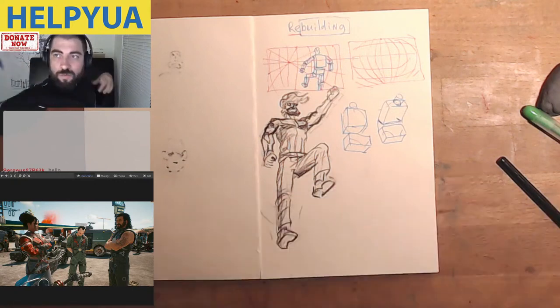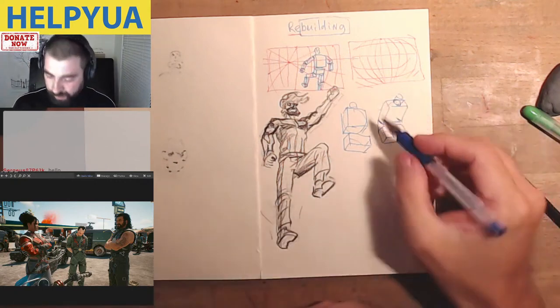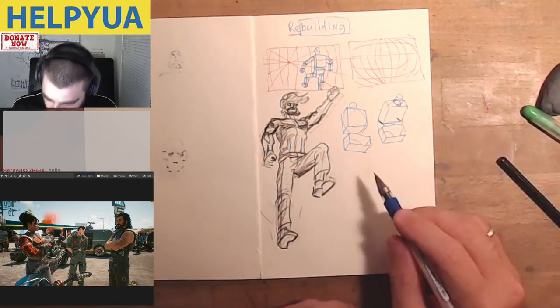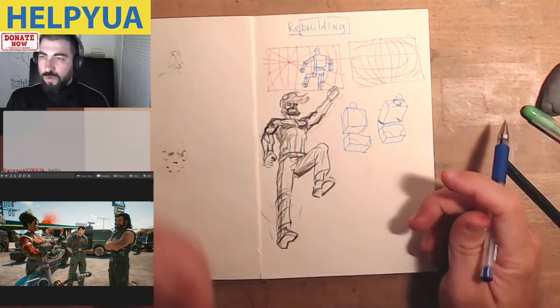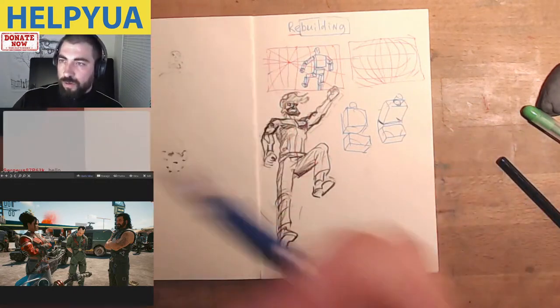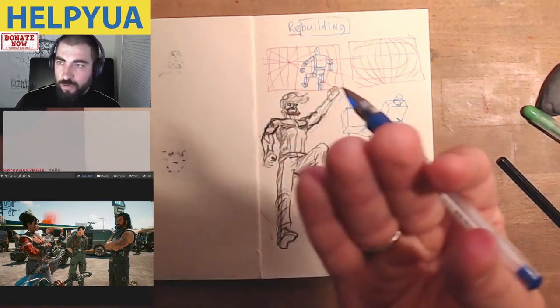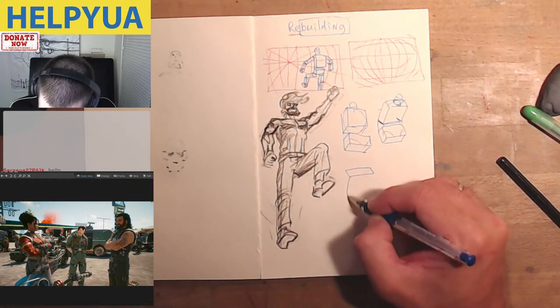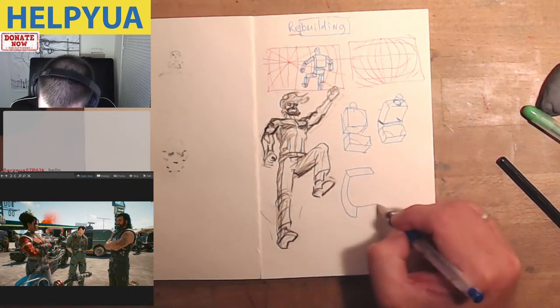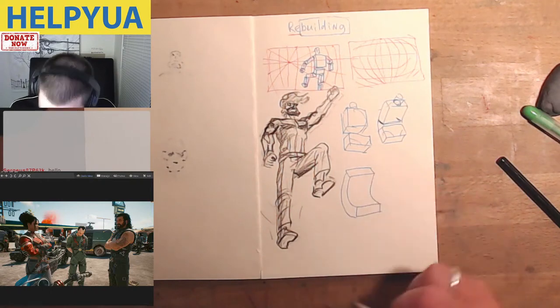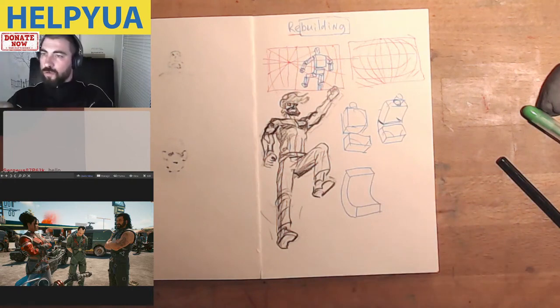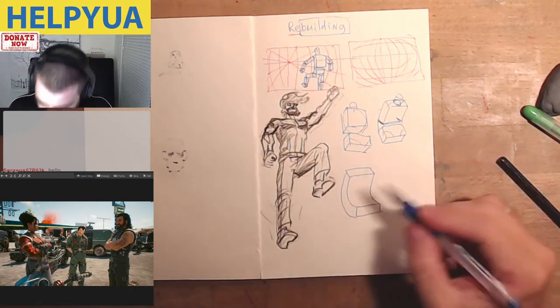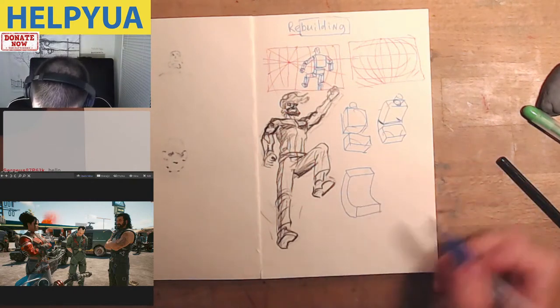But then further down it's moving less, and here it's almost not moving. So when we draw a rotated torso, I prefer to look at the torso as one tilted block.